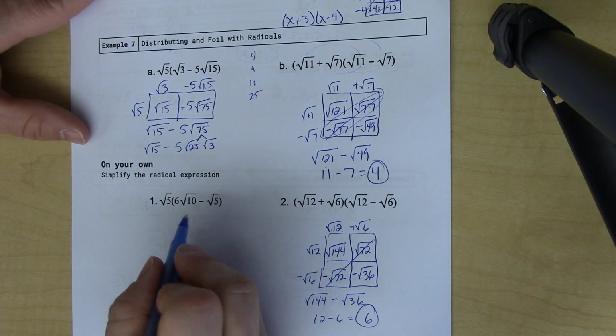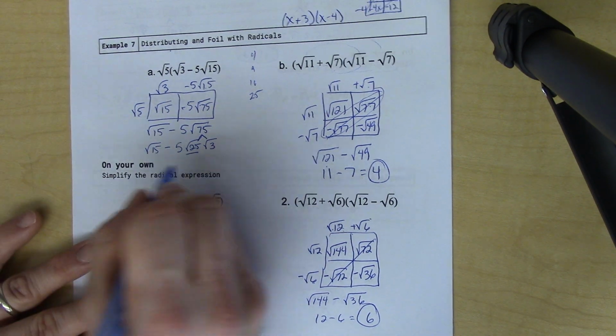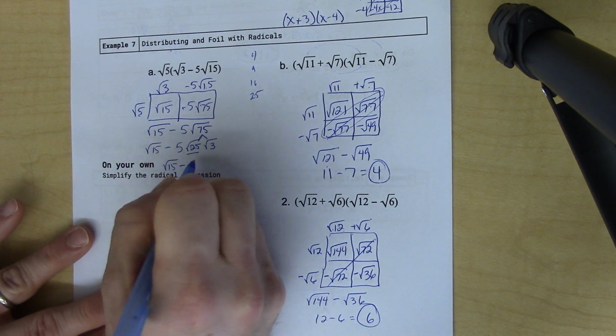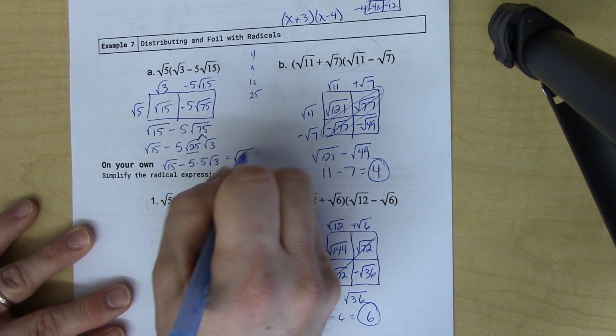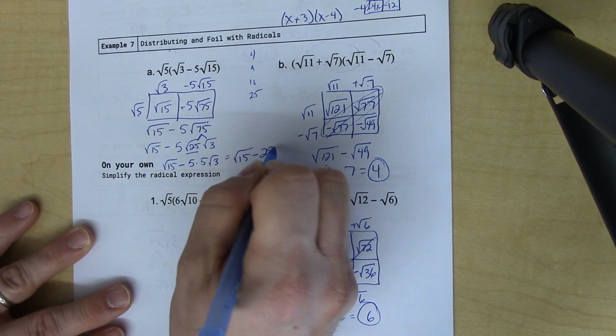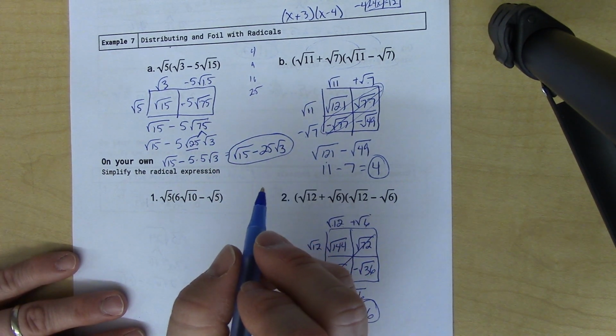And remember how this works, right? This is just what I can do. I pull out, right? So I'm going to have square root of 15 minus 5 times 5 square roots of 3, which is the square root of 15 minus 25 square roots of 3. And that is the final answer. Okay, that's how this works.